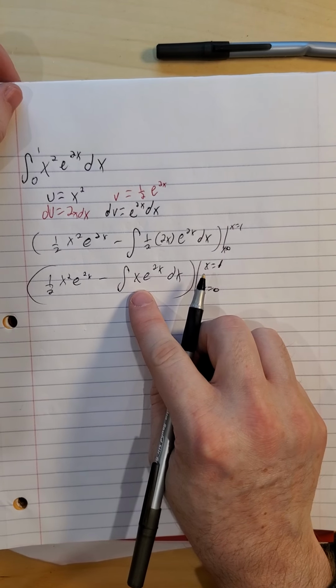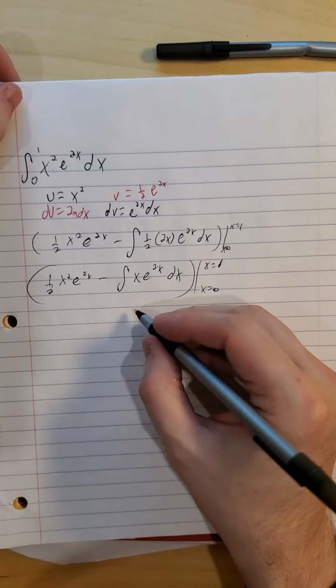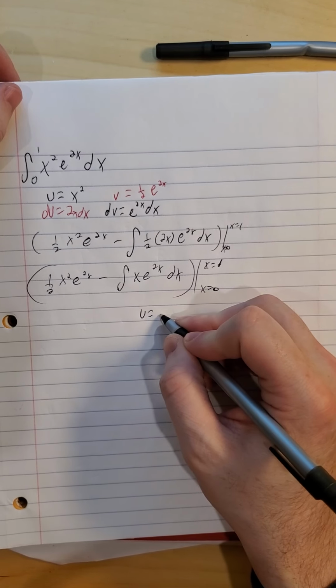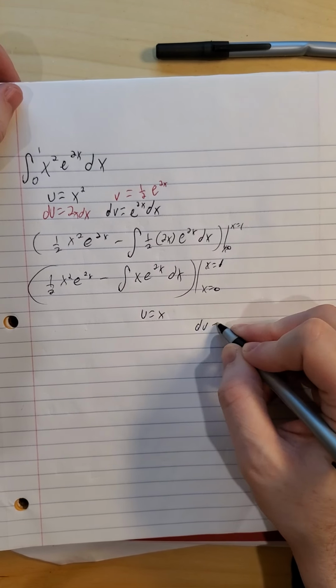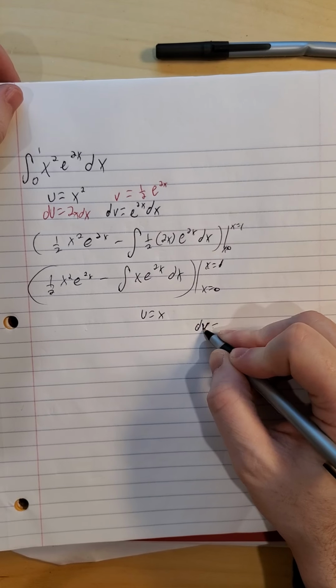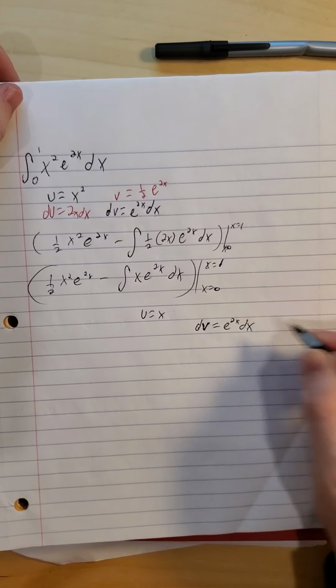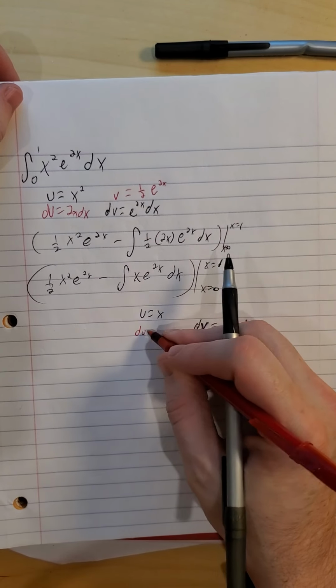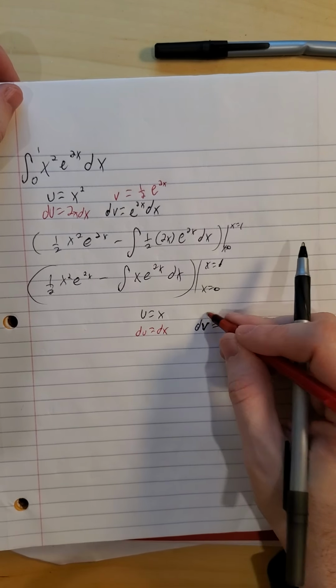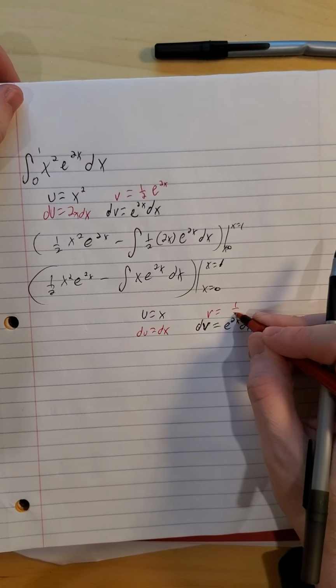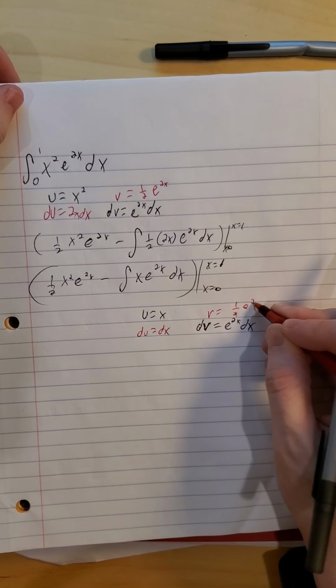So this one we did have one more round of substitution to do. So u will be our x, dv is still our e to the 2x times dx. So du was the same as dx. v once again was 1/2 e to the 2x.